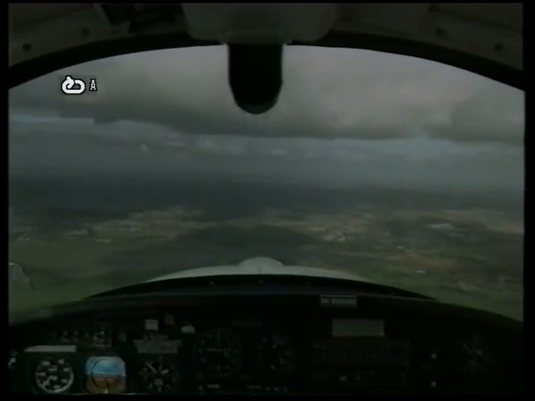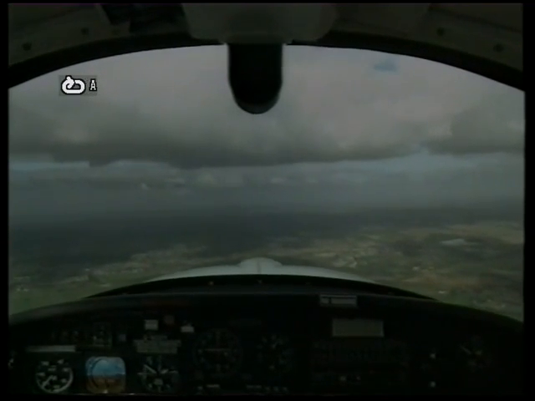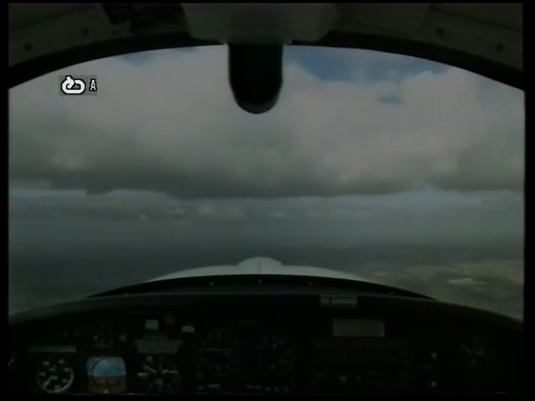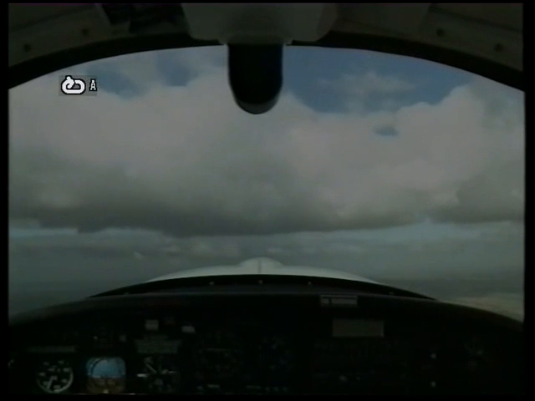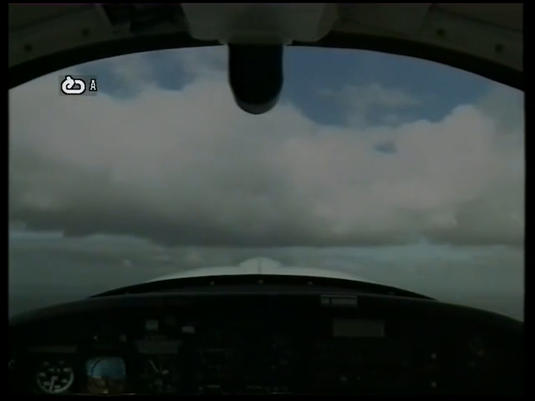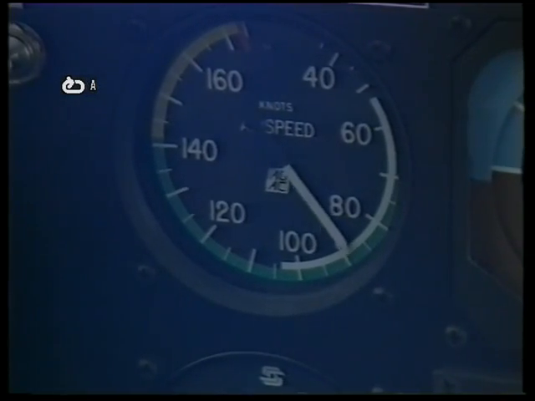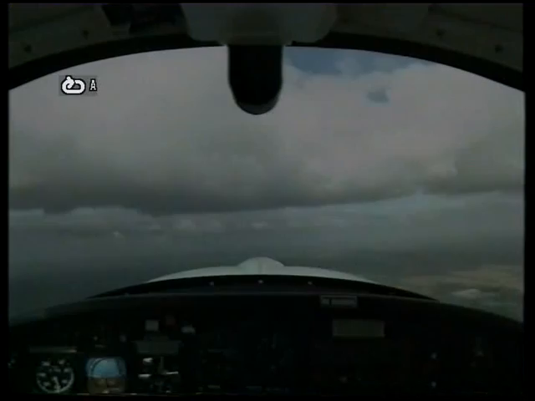I now move the control column towards me. You can see the nose pitching up, up and up, horizon low in the windscreen. The aircraft gains height and loses speed, but no change in direction, no secondary effect.